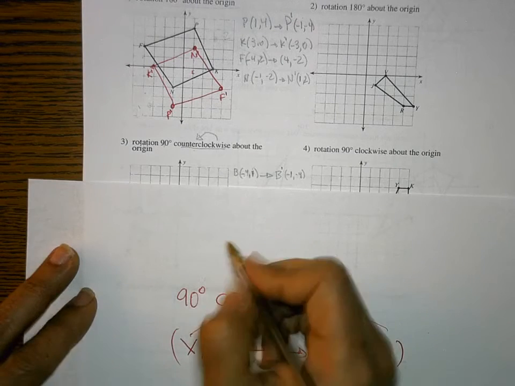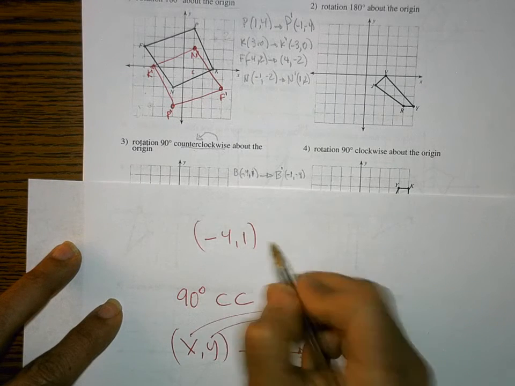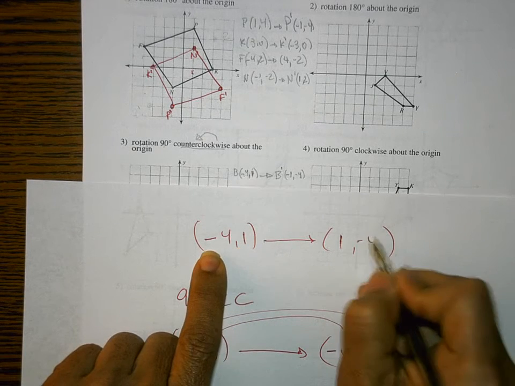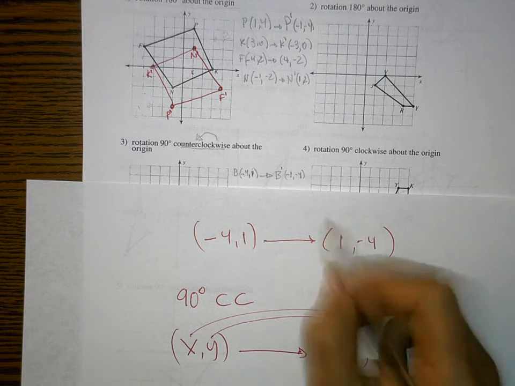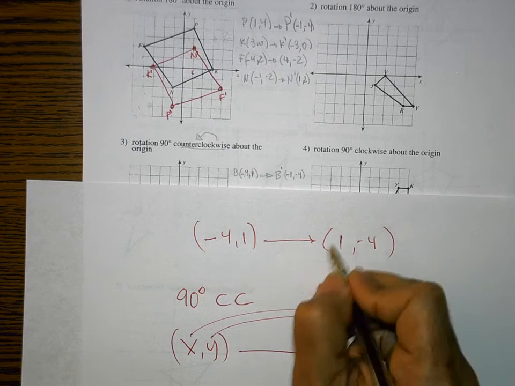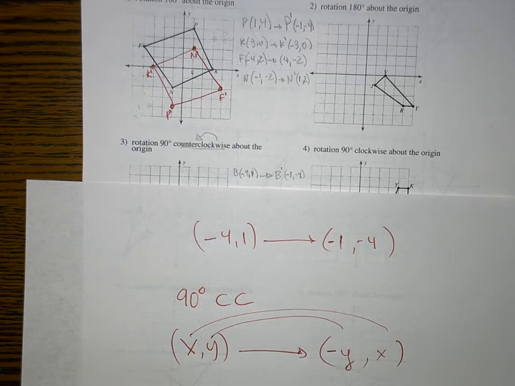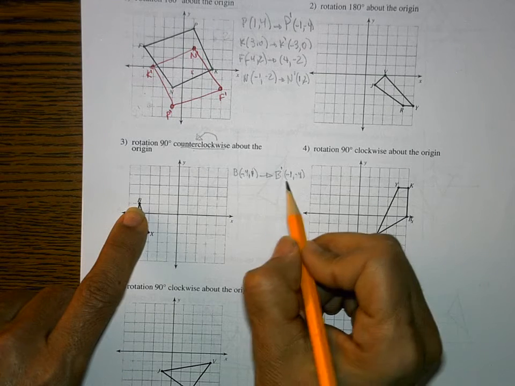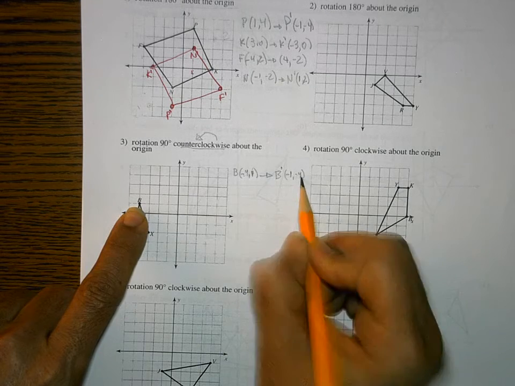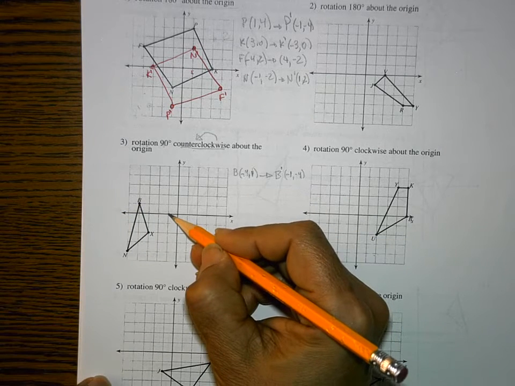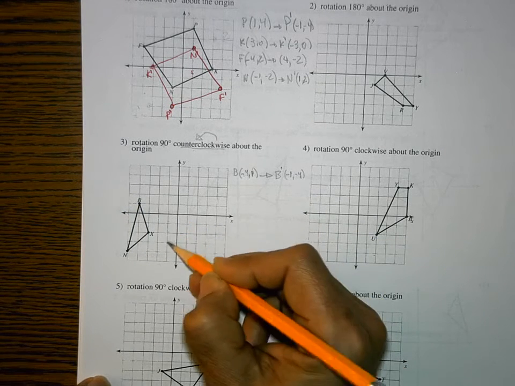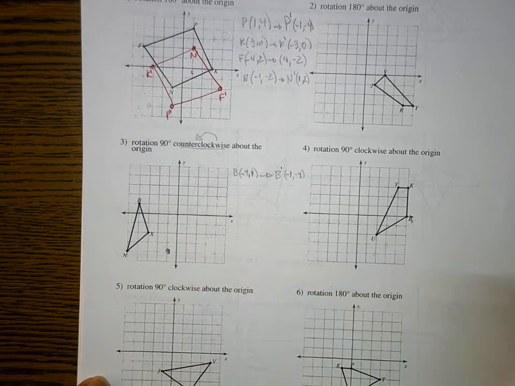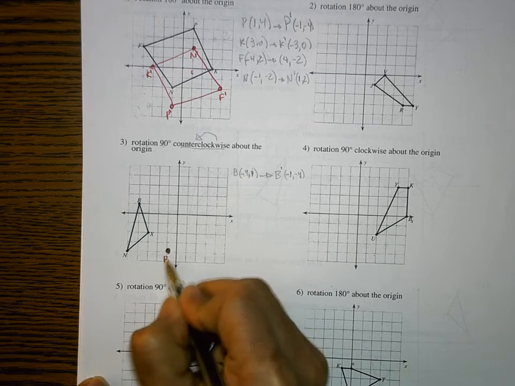I had a -4, comma 1, so I switched their spots. I made the 1 come in the front, the -4 go in the back, and then I switched the value of +1 to a -1. That's what I did, and I'll do the same thing to every single value here. So the B prime is a -1, -4. So -1, then down 1, 2, 3, 4. That's where B prime is going to go. So I'm going to label B prime right here, B prime.